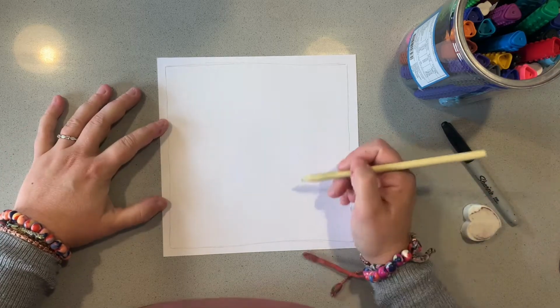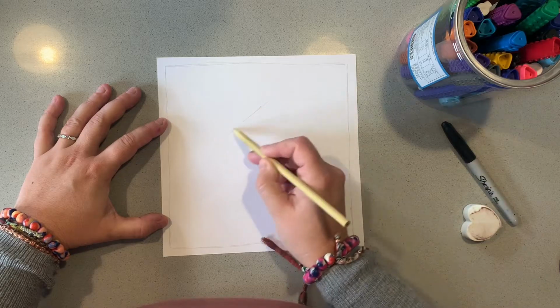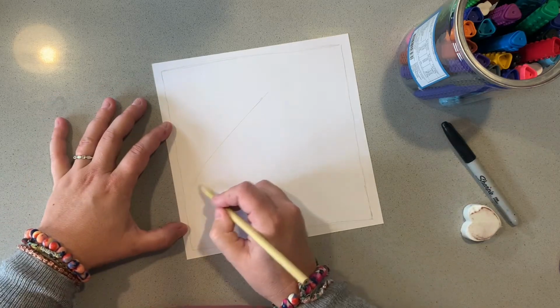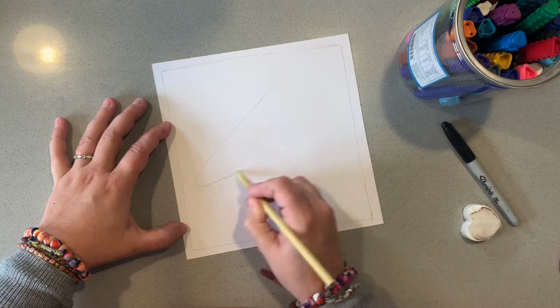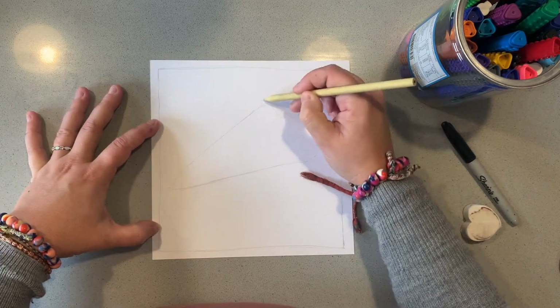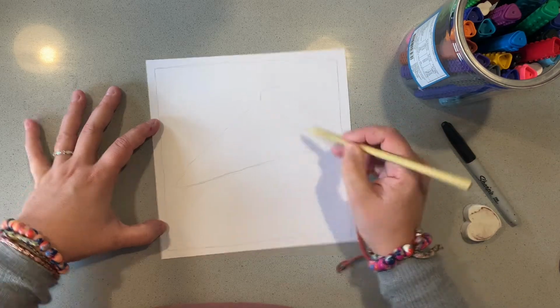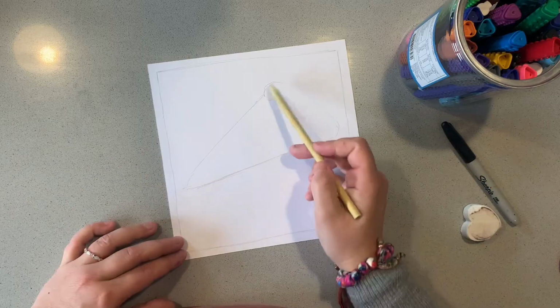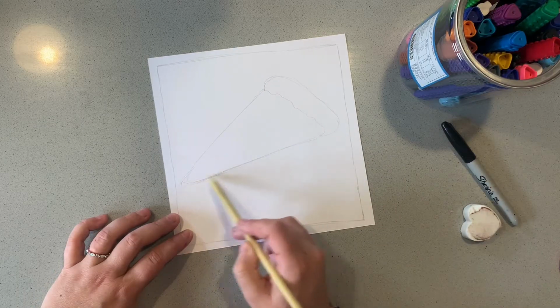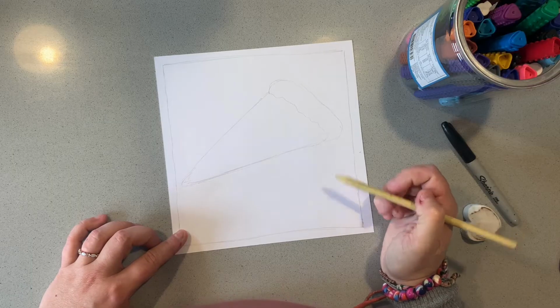Today I might draw a pizza. My husband's favorite food in the whole world is pizza. I'm not the biggest fan, but I'm choosing a pizza because it's a simple shape that I can sort of sketch out, sort of just a triangle. And then I can add in details like the toppings, and that will add some color.